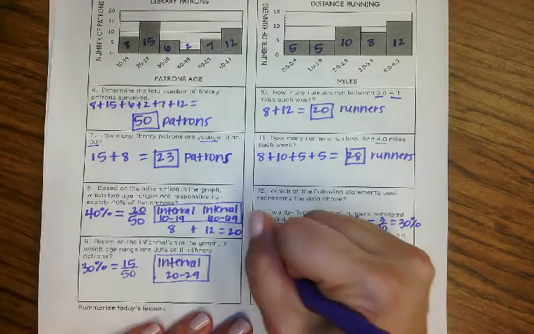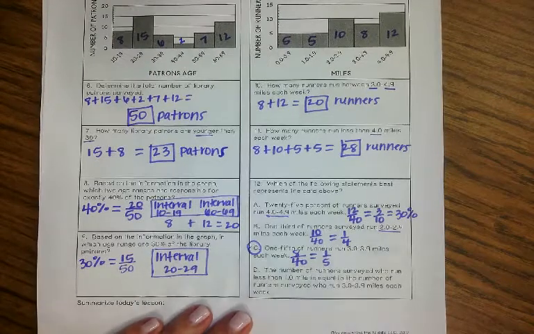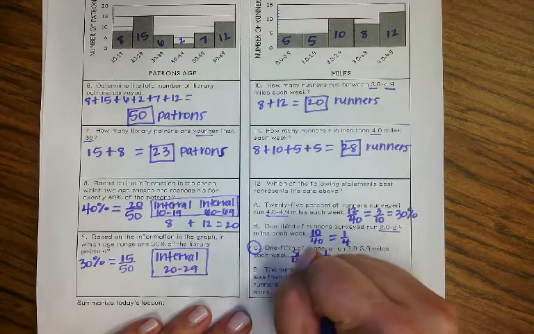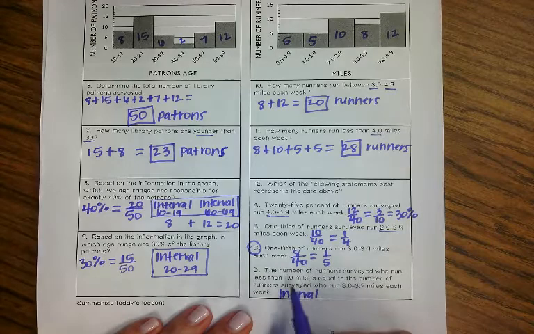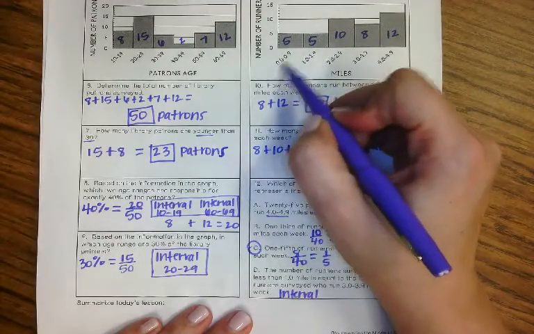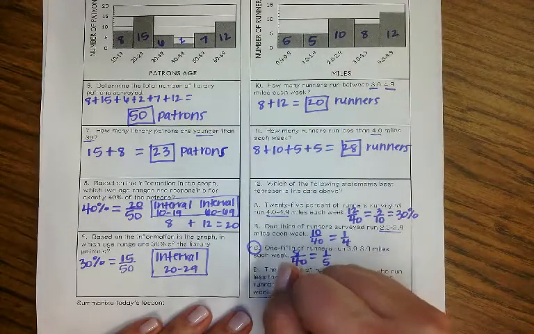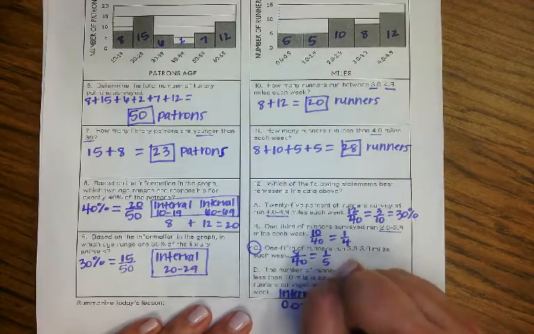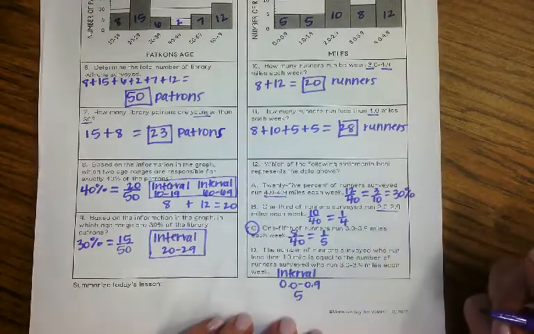So I can see that this statement is true, but let's go ahead and evaluate statement D. The number of runners surveyed who run less than 1 mile is equal to the number of runners surveyed who run 3.0 to 3.9 miles. So in the interval less than 1 mile, the only interval that meets that requirement is 0 to 0.9. 5 people fell into that range.